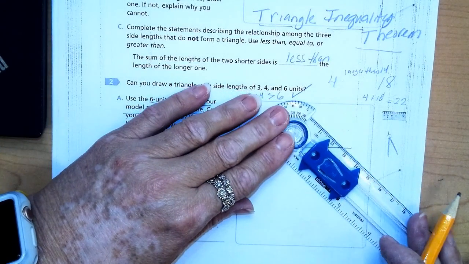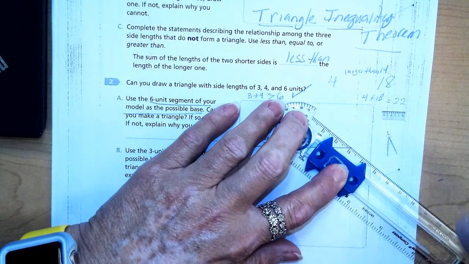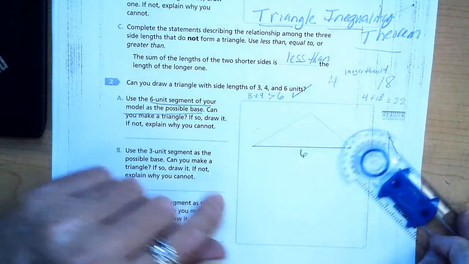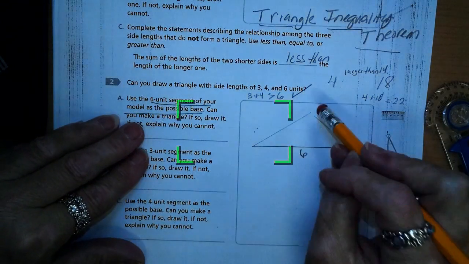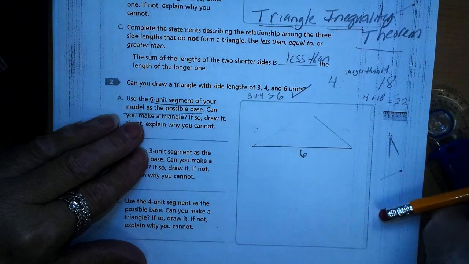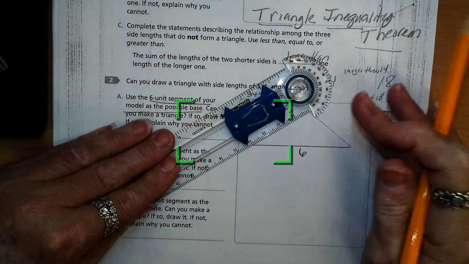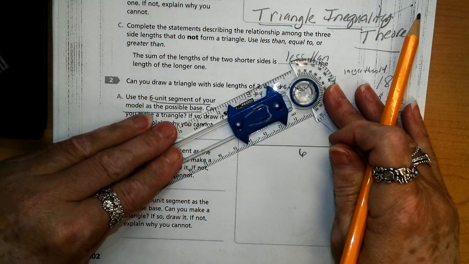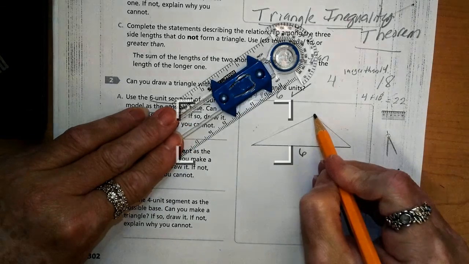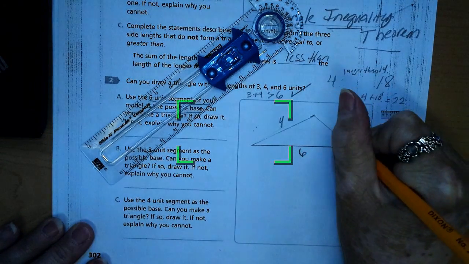Yep. So I'm going to need to slant it some more, right? Because if I put my 3 there, you can see I'm not quite there. So I need to slant my 4 just a tad. So this would be my 4, and that would be my 3.